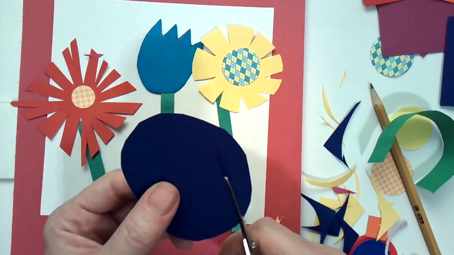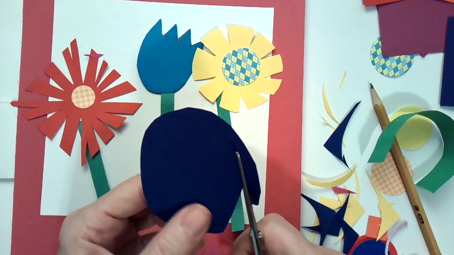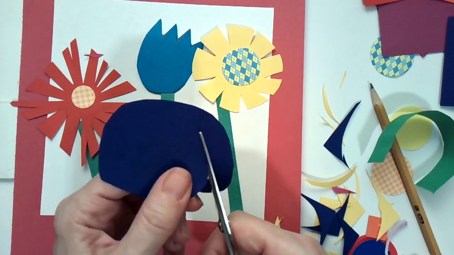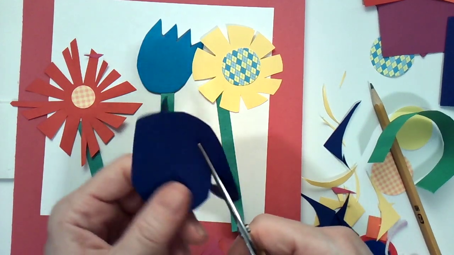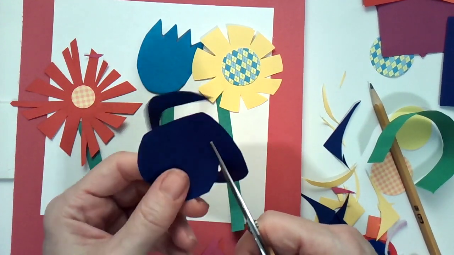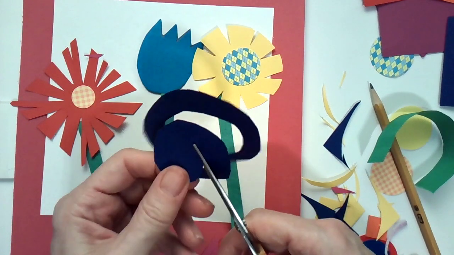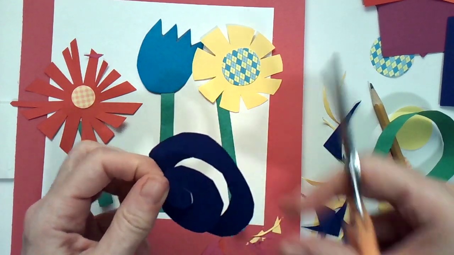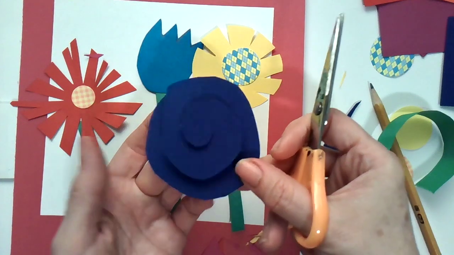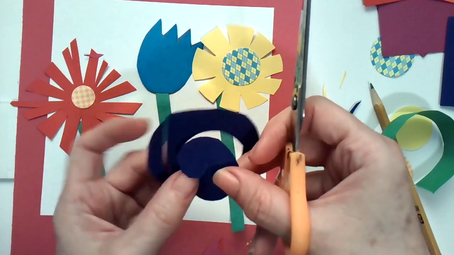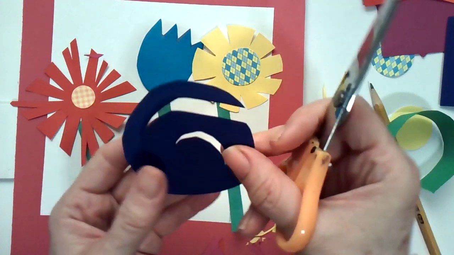And now this is like a spiral flower, like a spiral cut. So what I'm doing is I'm about to cut a circle, but instead of just a circle, I keep going and I round it, and I keep going around and around. So I get this spiral flower, and it's kind of like a rose. A rose has a spiraling kind of thing that it does.